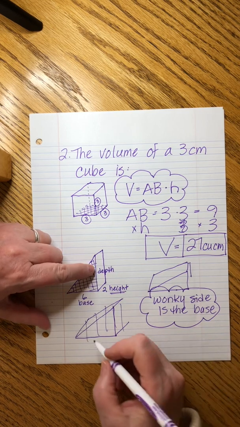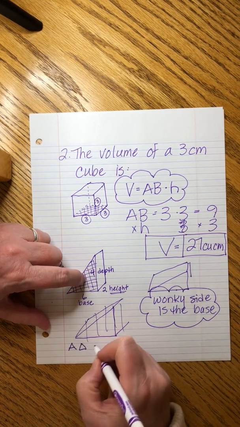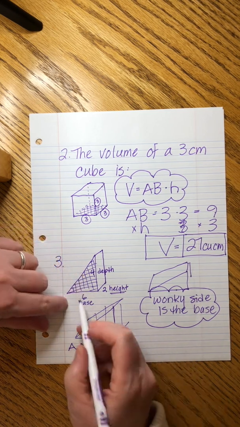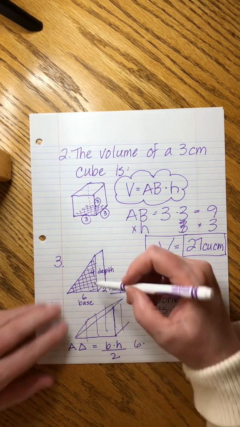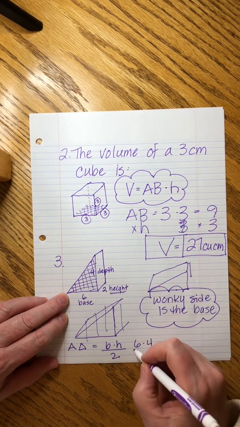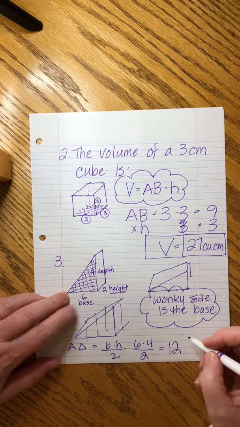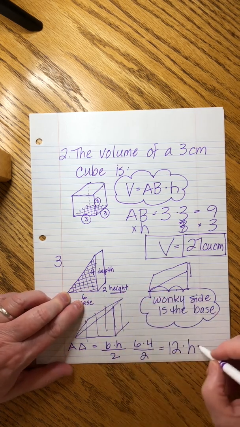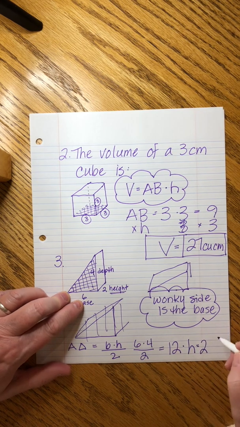So the area of this base, it's a triangle. We know that the area of a triangle equals base times height over 2. So the base here is 6. And not this height, but this is the height of the triangle, right? That's 4 divided by 2, and that's going to give us 12. And then we multiply that by the height here, and that gives us 24.